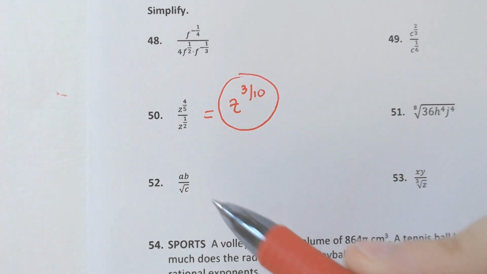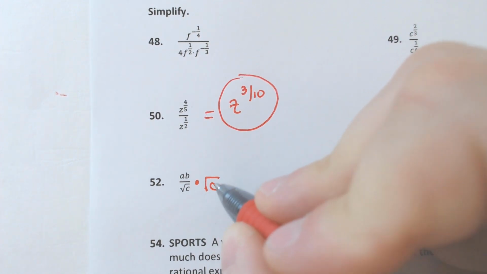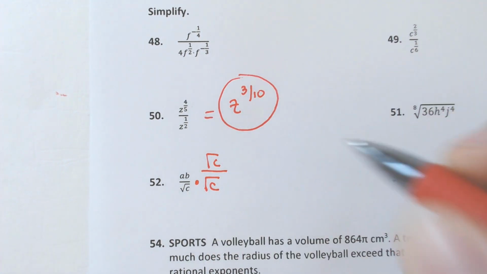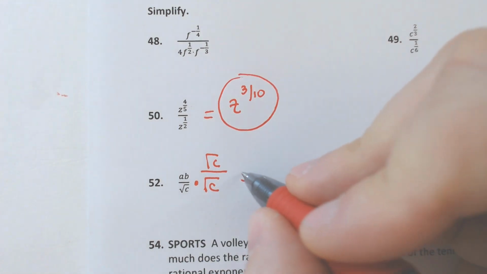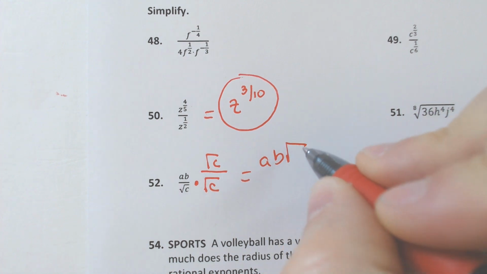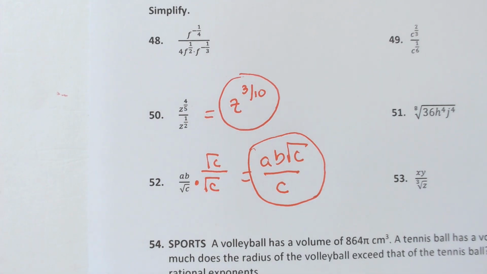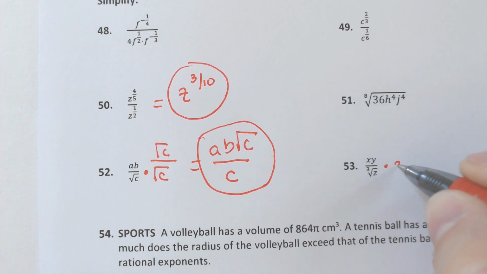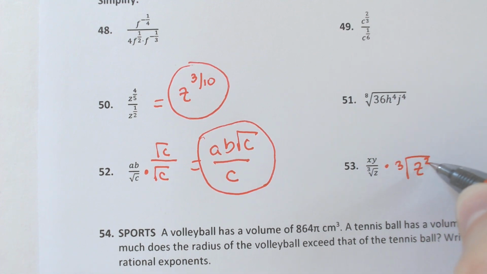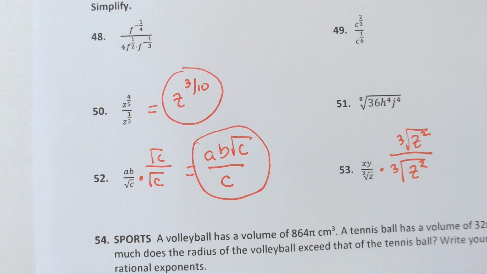On 52, if we have AB over the square root of C, we would need to multiply by the square root of C and the square root of C, because if I have 1 and I have a square root, I need 2. And if I do that, I would have AB square root of C all over C. Also done. Not bad. Now, if it were a cube root, we would need to multiply by 2 of those. So on 53, I would actually have to multiply by the cube root of Z squared and the cube root of Z squared, just so you're all aware.